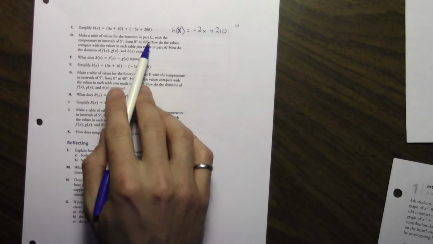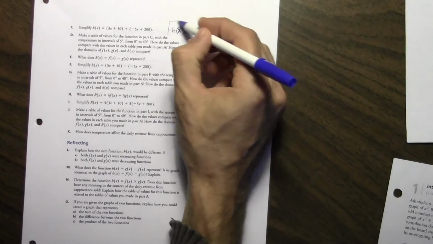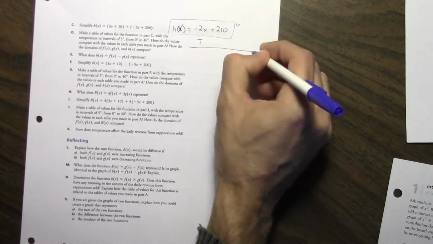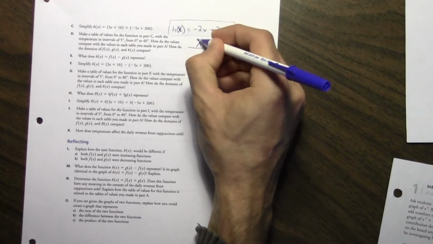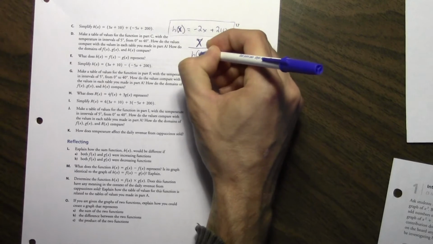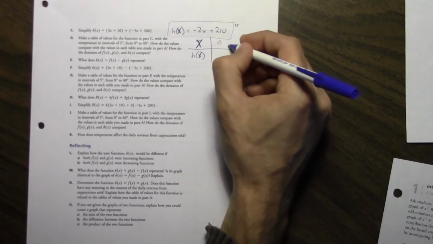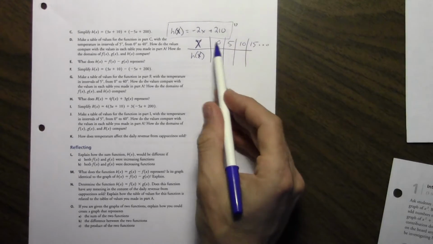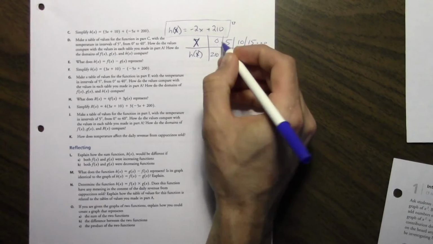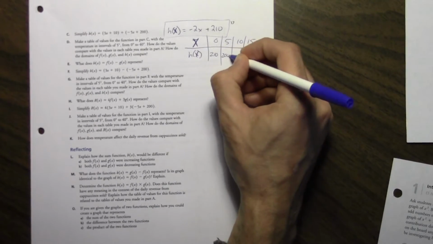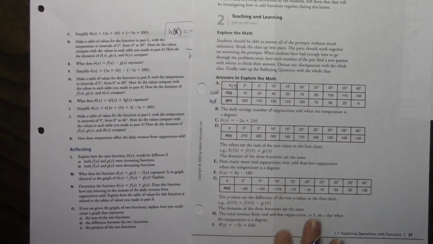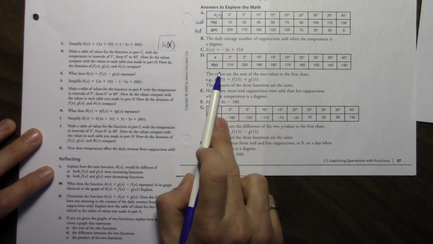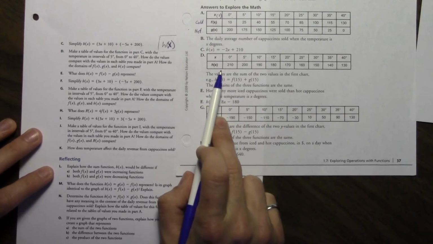Next it says make a table of values for the function in part C. So here's our new function. Now we go ahead and make that same table. So there's our temperature, or our x, and then here's our h at x. And we plug in the values 0, 5, 10, 15 all the way, and then just sub these values in here. 0 is going to be 210, 5 is going to be 200, etc. And we get this table, which is right here, D. Any questions how I've done that?